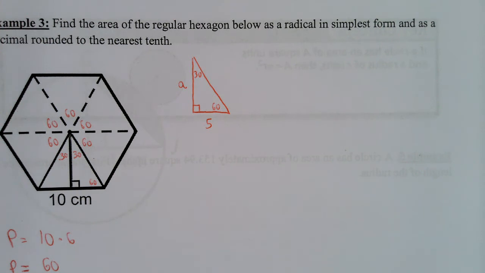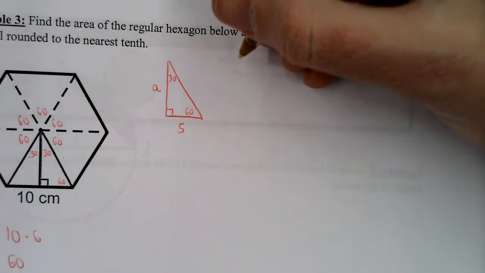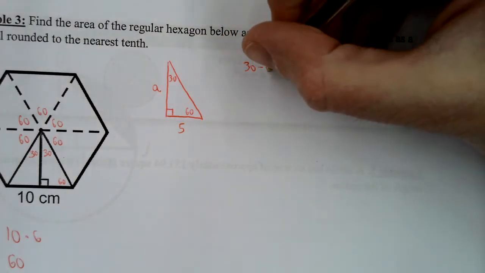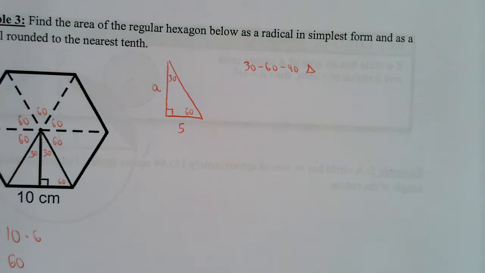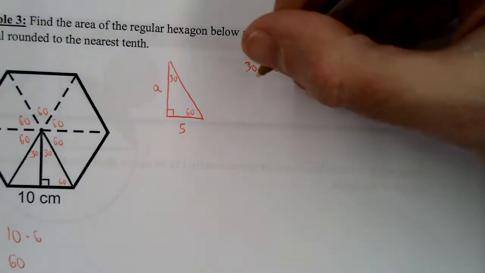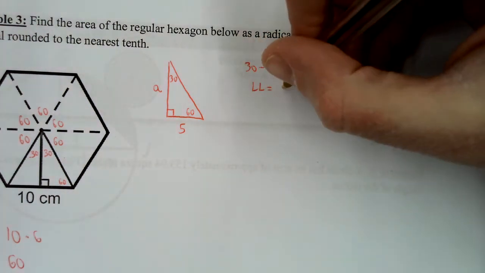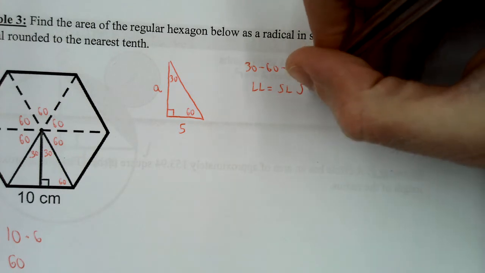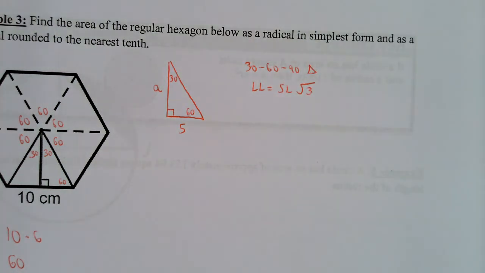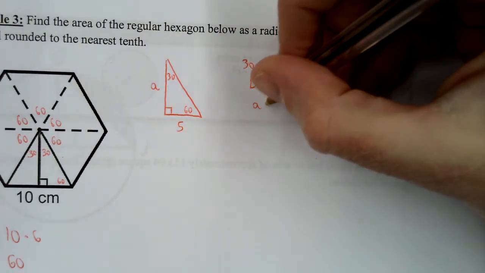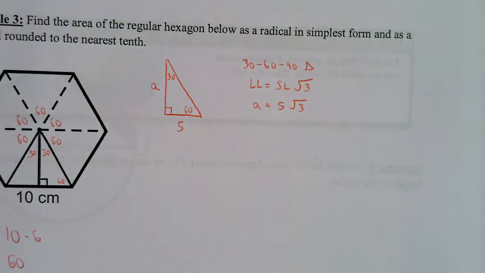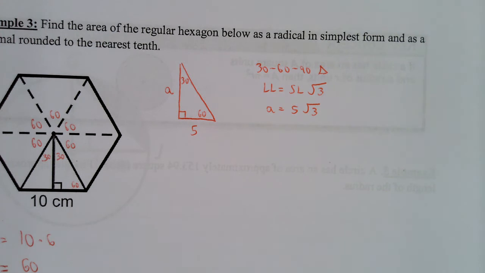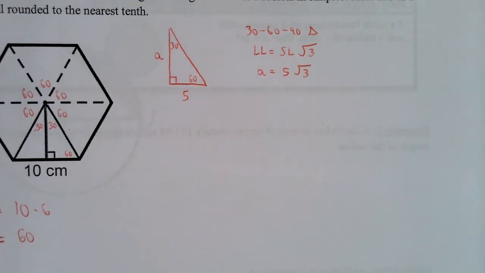Okay. So we have a 30, 60, 90 triangle. And the formula is long leg equals short leg times square root of 3. The long leg represents the apothem. So the apothem equals the short leg 5 times the square root of 3. Okay? Okay, so now we got the apothem.